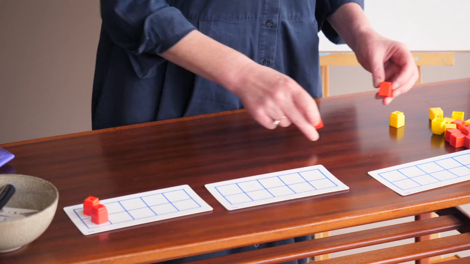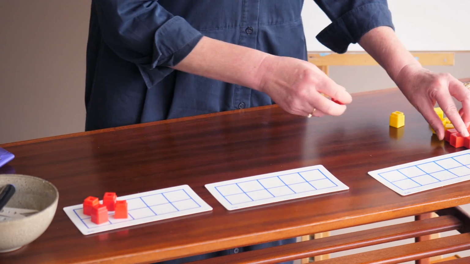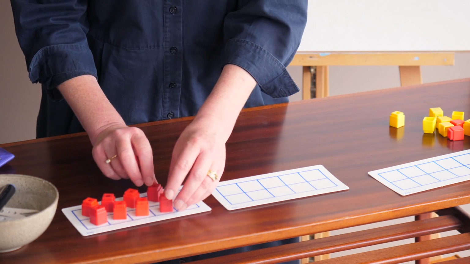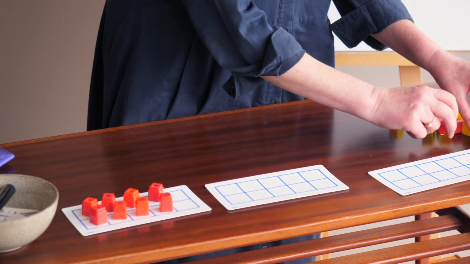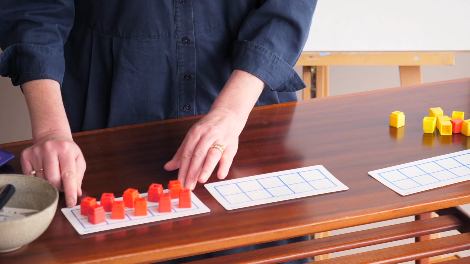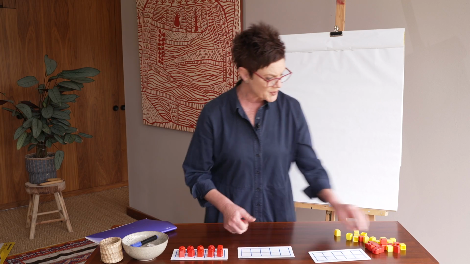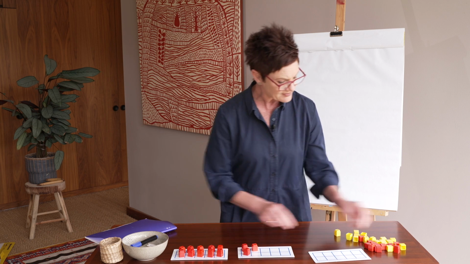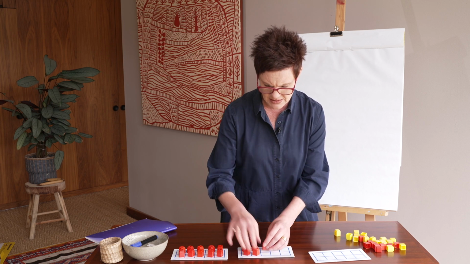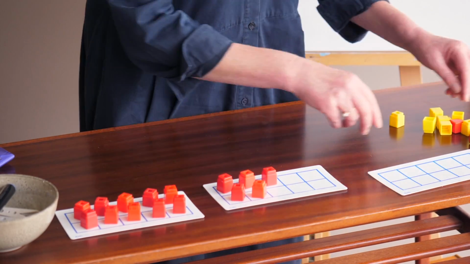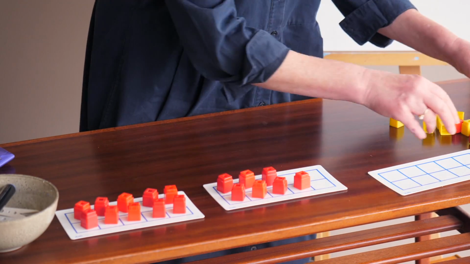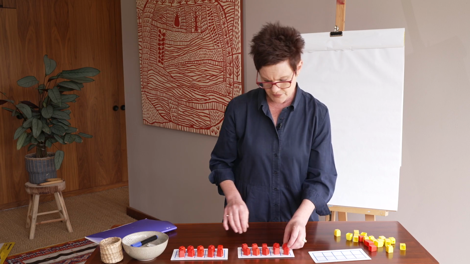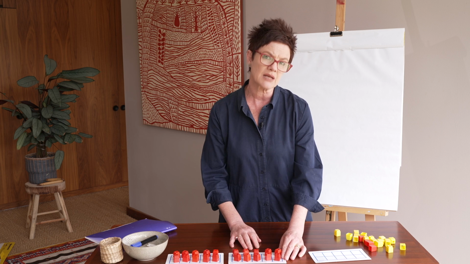And I'm going to count in 2s because I like to count in 2s. So let's have a look. I have got 2, 4, 6, 8, 10. This one I'm going to count in 5s because I like 5s. And we've got very good at practicing this. Here's my first lot of 5. Here's my next lot of 5. Now I have 2 lots of 10. 10 and 10 make 20.